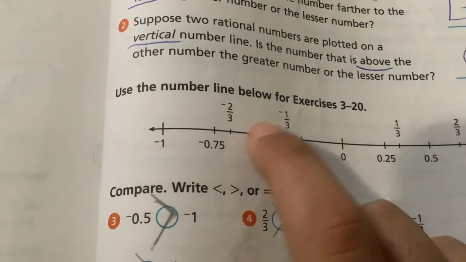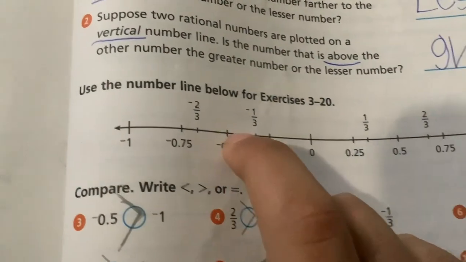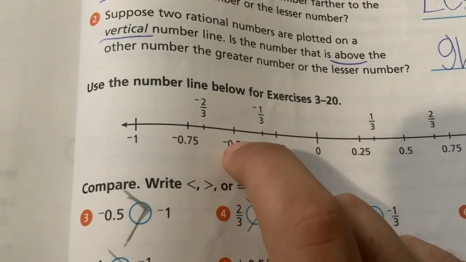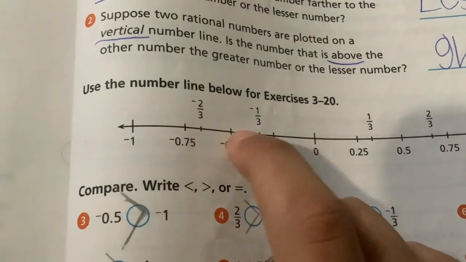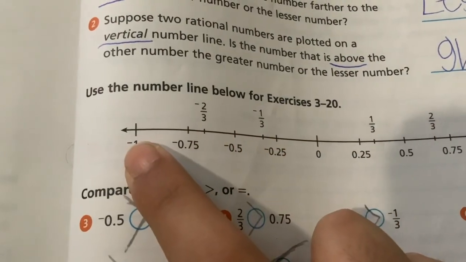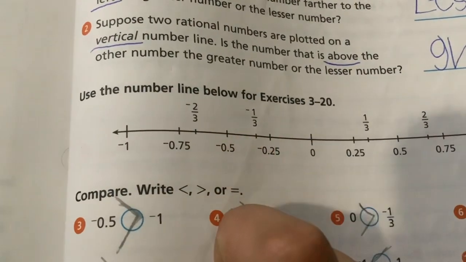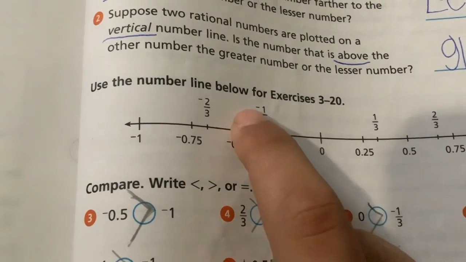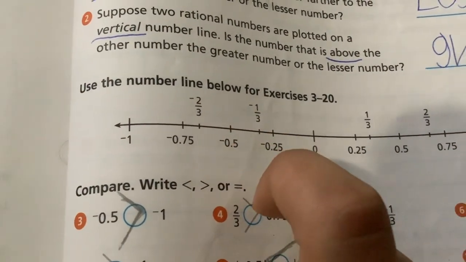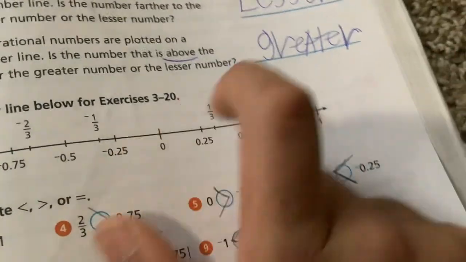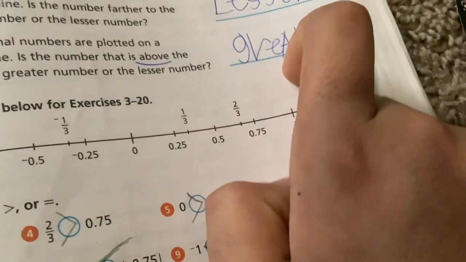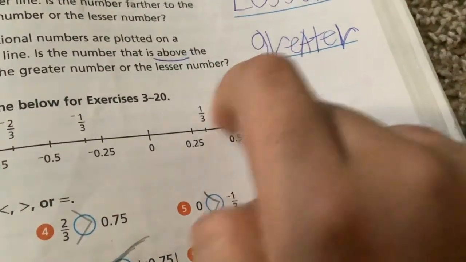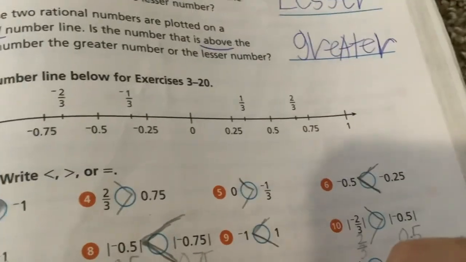Negative 1 is to the left, but negative 0.5, while also to the left, is more to the right than negative 1 is, because negative 0.5 is closer to 0 than negative 1 is. That is why negative 0.5 is greater than negative 1, although a positive 0.5 is less than a positive 1. You see, it's the opposite, just like our quadrants.